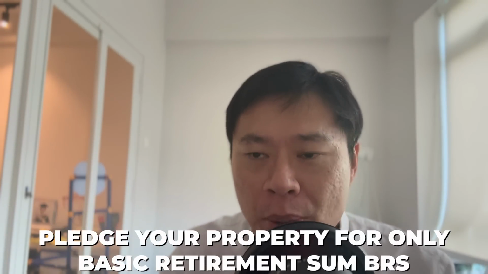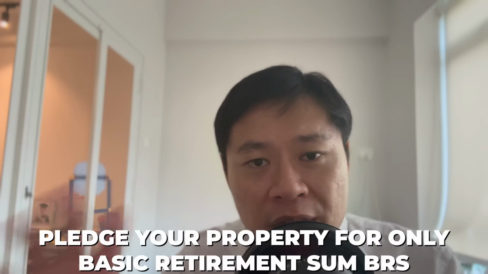You want to pledge your property for the basic retirement sum, and you want to keep your CPF OA there for you to draw as and when you need, then this whole equation still applies. Do know, as always, you will need to withdraw from your CPF SA first when you are past the age of 55, and as always, the first 60,000 in your CPF attracts an extra 1% of interest.